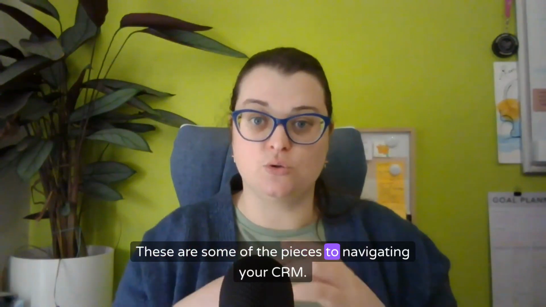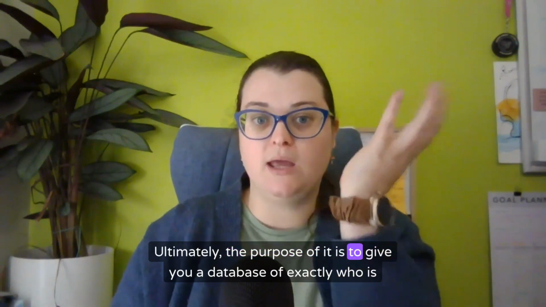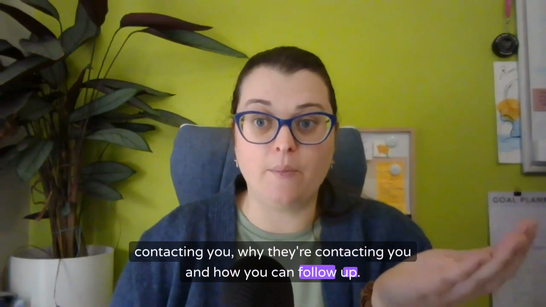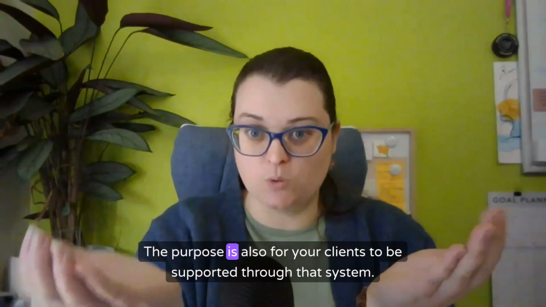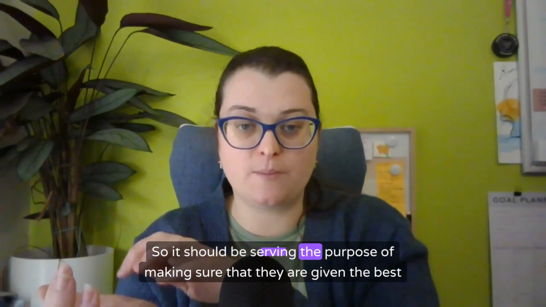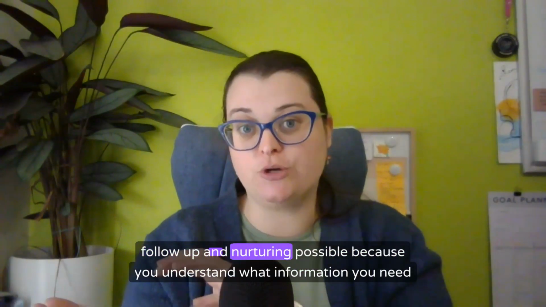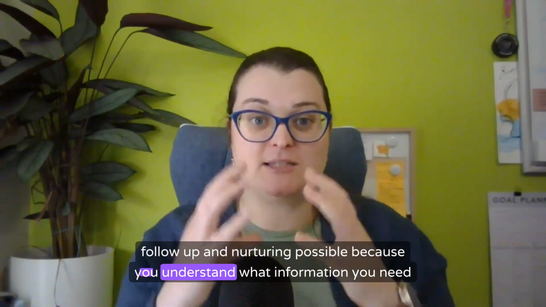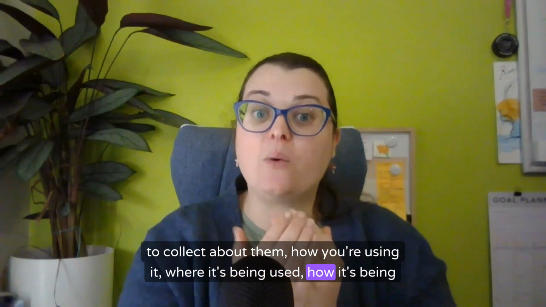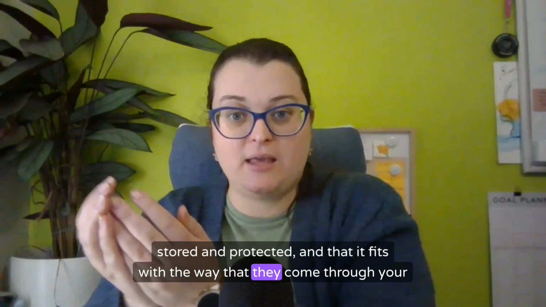These are some of the pieces to navigating your CRM. Ultimately, the purpose of it is to give you a database of exactly who is contacting you, why they contacted you, and how you can follow up. Also, the purpose is also for your clients to be supported through that system. So it should be serving the purpose of making sure that they are given the best follow-up and nurturing possible, because you understand what information you need to collect about them, how you're using it, where it's being used, how it's being stored and protected, and that it fits with the way that they come through your business.